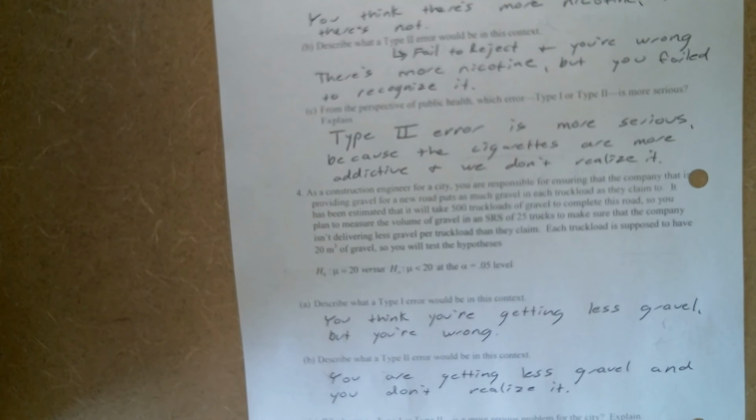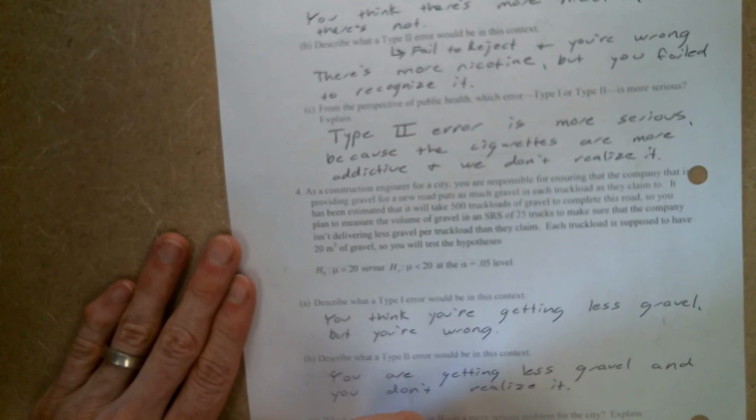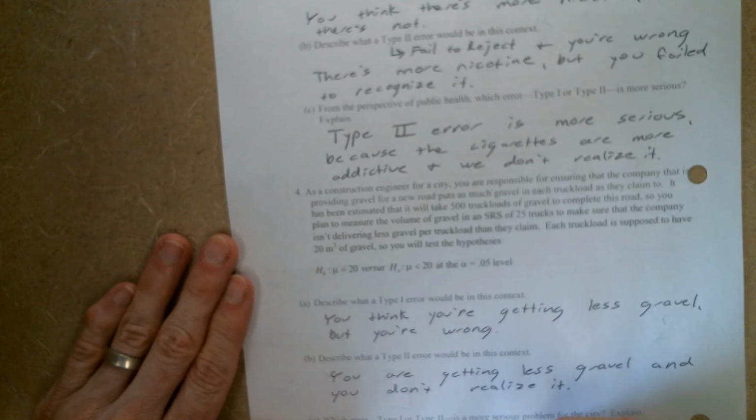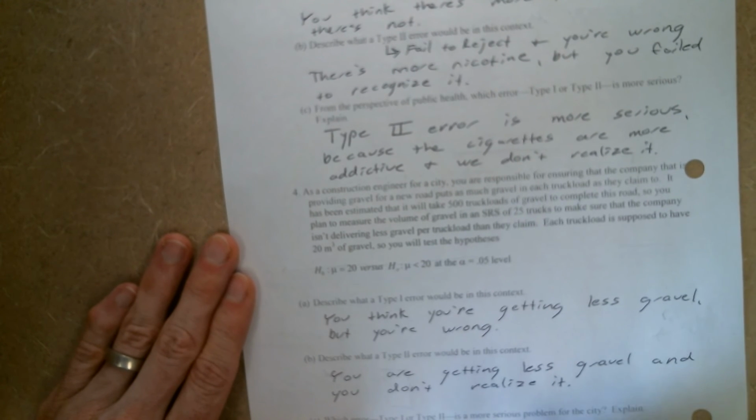Now, which error, type 1 or type 2, is a more serious problem for the city? All right, just like the one above, I would say type 2. Type 2 error. You might not make any changes. But you're going to be short on gravel.